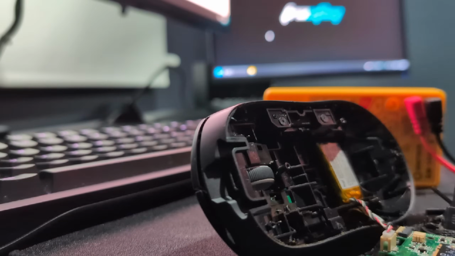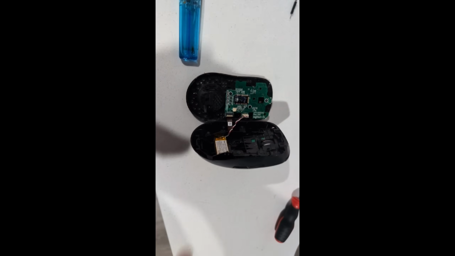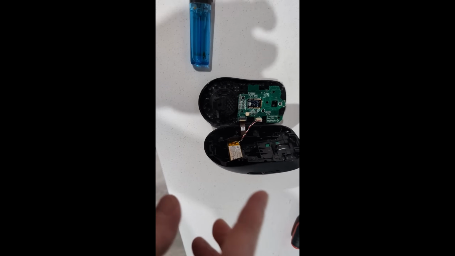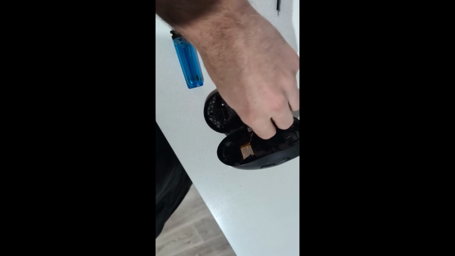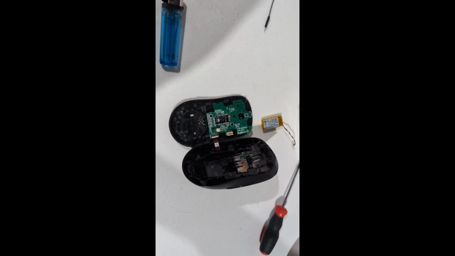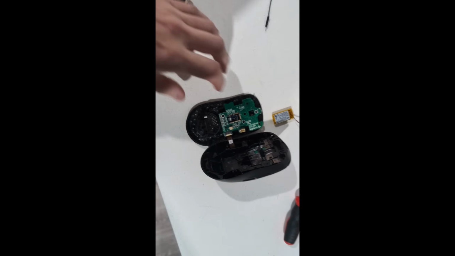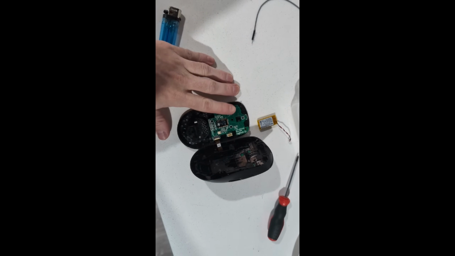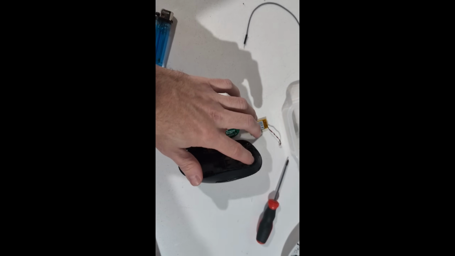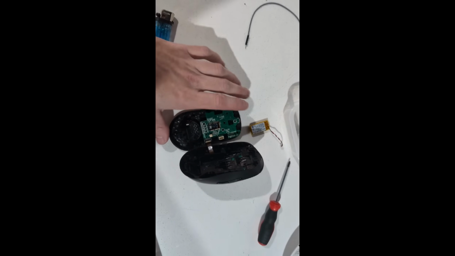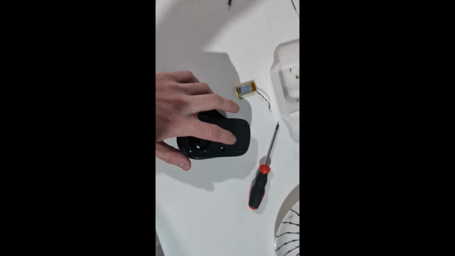So one thing I'm going to do because this is a wireless mouse, I'm actually going to take out the battery. So that should be pretty straightforward. Should be able to just pop this out. So the battery is out. We're going to need to use the mouse in wired mode simply because of the earth for the switch. And another thing we're going to need to do is tape up the sensor itself.